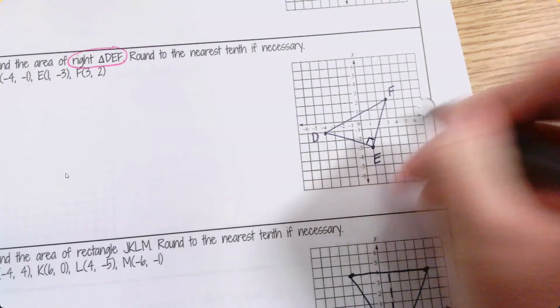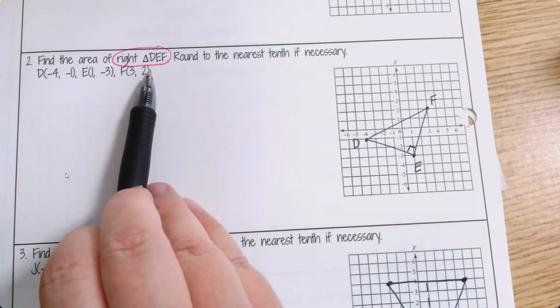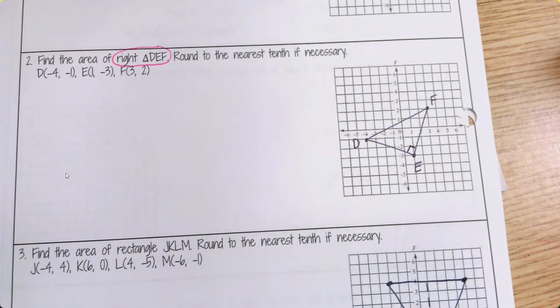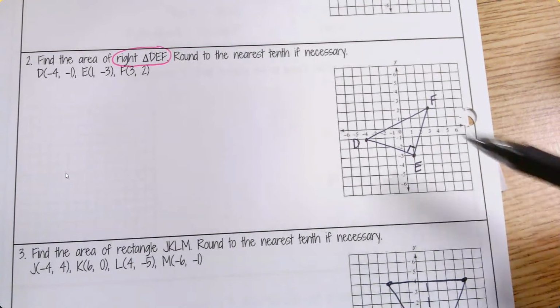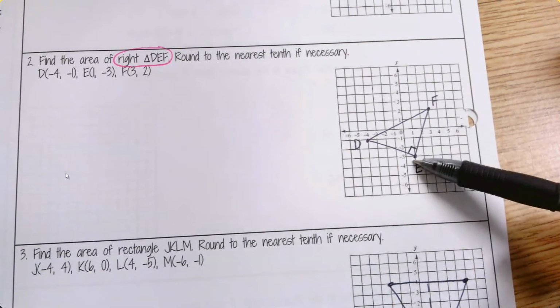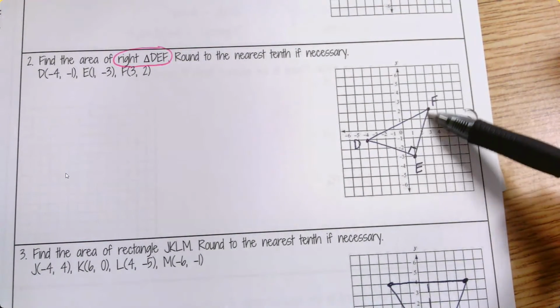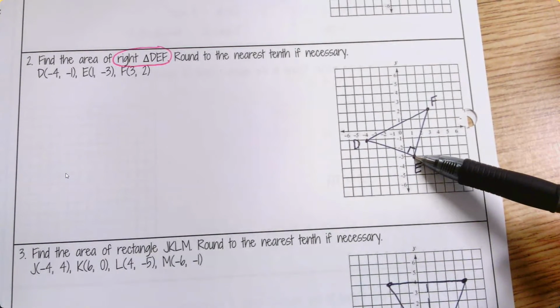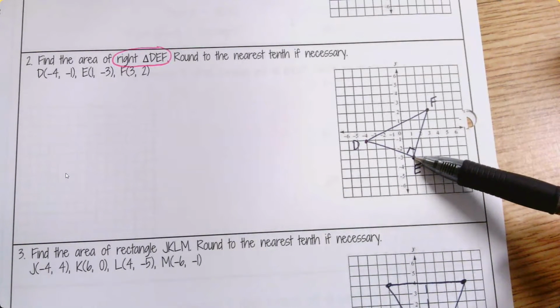Now, let's suppose, though, that they did not tell me it was a right triangle, because that could happen. If they didn't tell you it was a right triangle, you would have to find out. The easiest way to find out has to do with what we've been doing recently. We've been talking about perpendicular lines. If this is a right angle, then these two segments are perpendicular, right? So if I find the slope of this segment and the slope of this segment, I should be able to tell if they're perpendicular. Because remember, perpendicular lines have opposite reciprocal slopes.